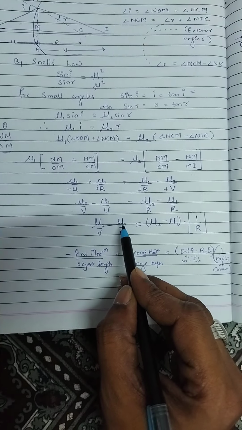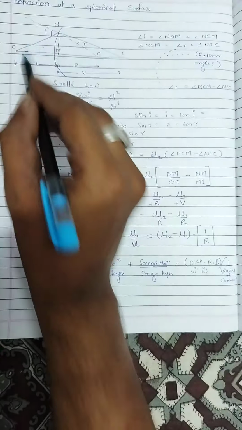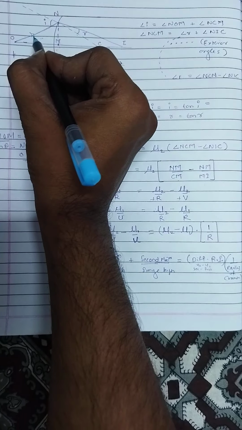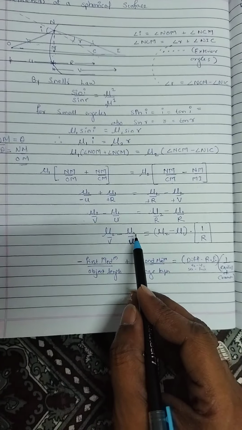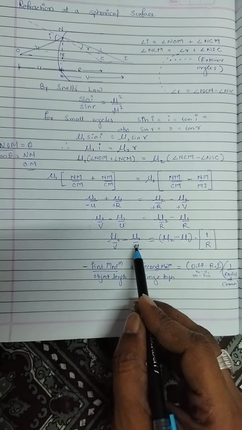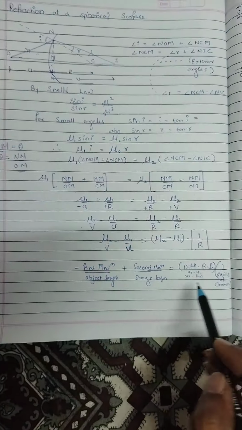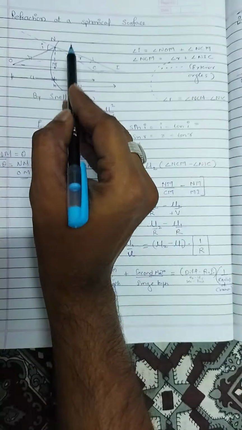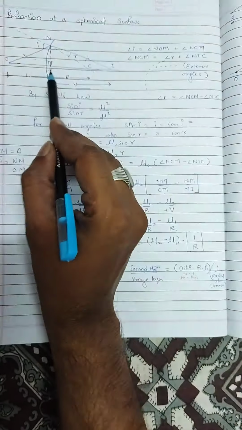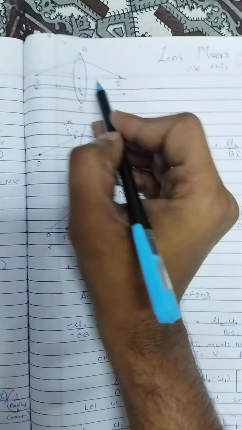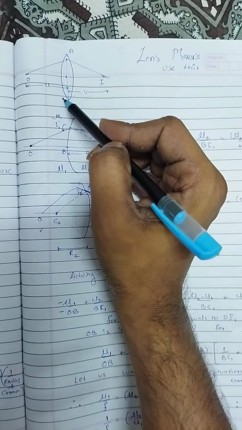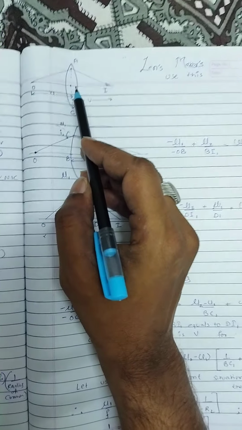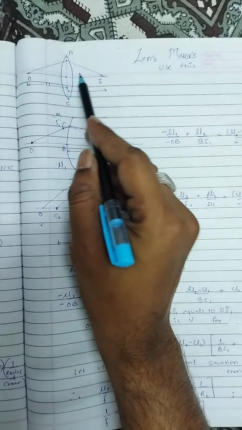In this formula we have minus U1, that is the first medium, from where the incident light is coming, and then the second medium where the refracted light is going. So first medium upon its object length, second medium upon its image length. The difference in refractive index, take it as second medium minus first medium upon its curved surface. So this formula you will use to find the focal length of this lens. Lens makers use this to find the focal length in terms of radius of curvature also.